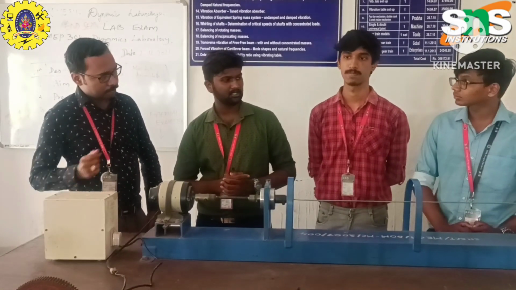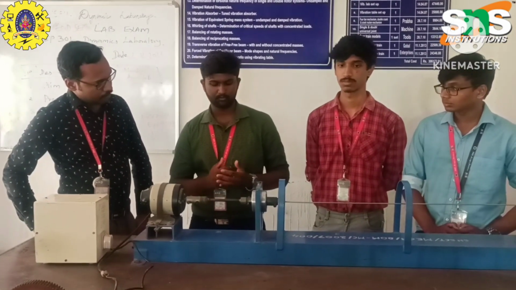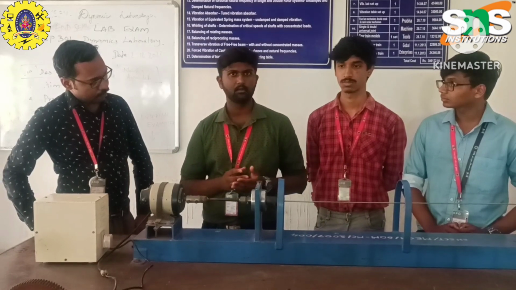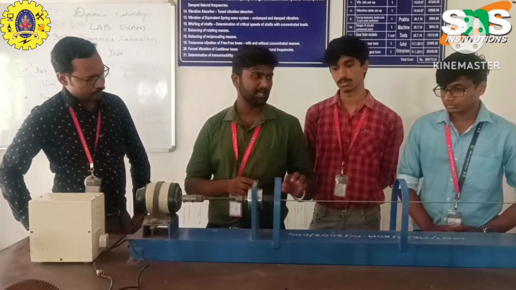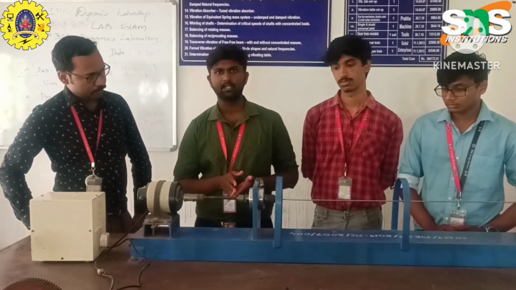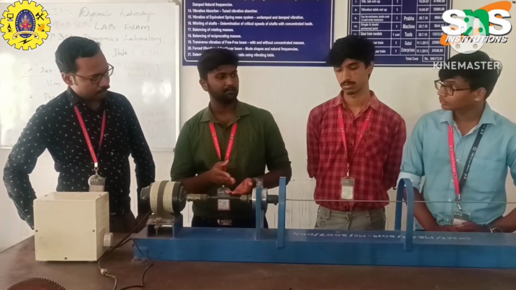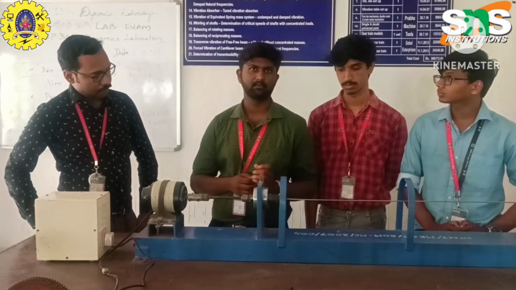For shear failure, we need to avoid shock loads and increase the diameter of the shaft. Every failure can be reduced by increasing the diameter of the shaft. So that's it.